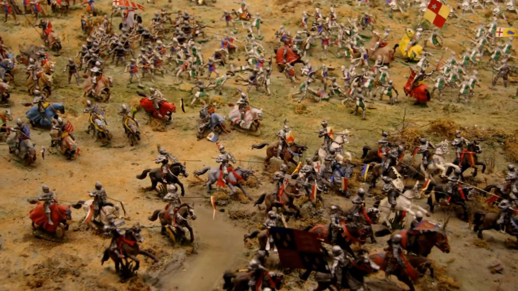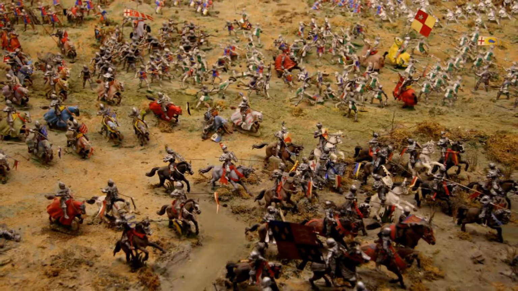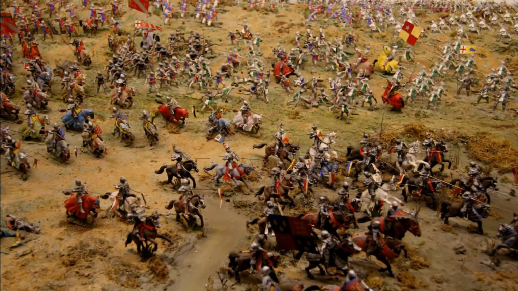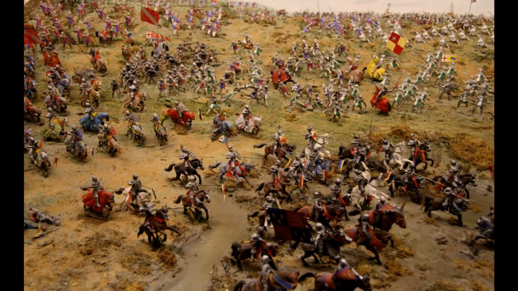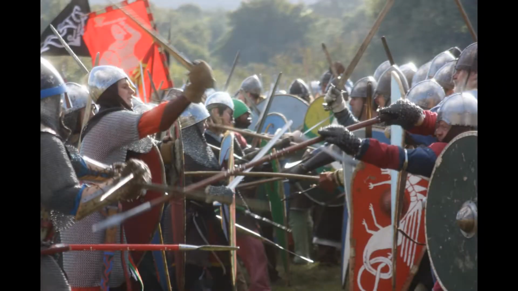It was recorded that the English forces were so tightly packed that the dead could not fall and the wounded could not remove themselves from the fight. William himself was said to have had at least 2 horses killed from under him. But then came the decisive moment.